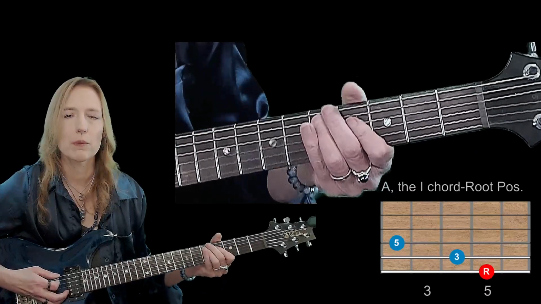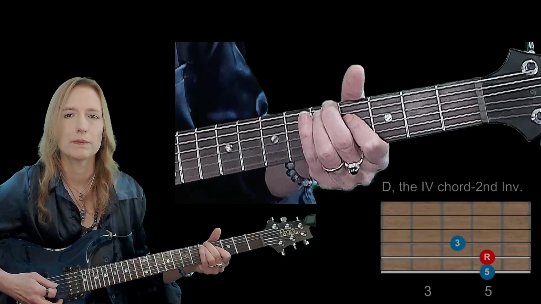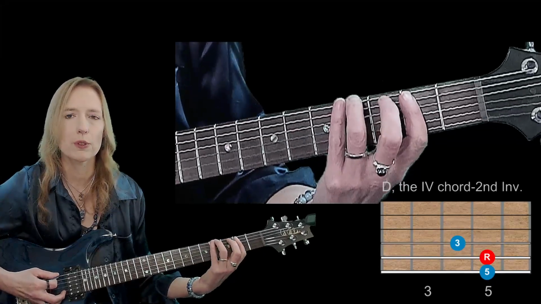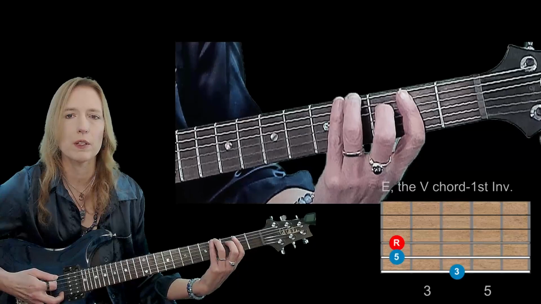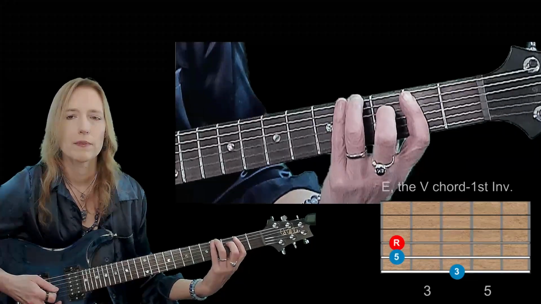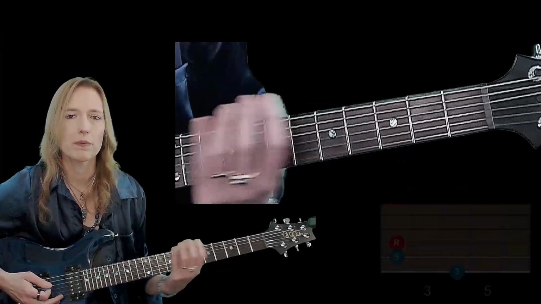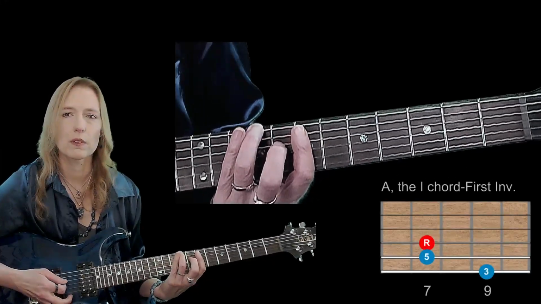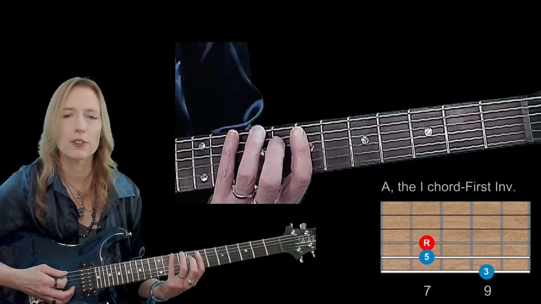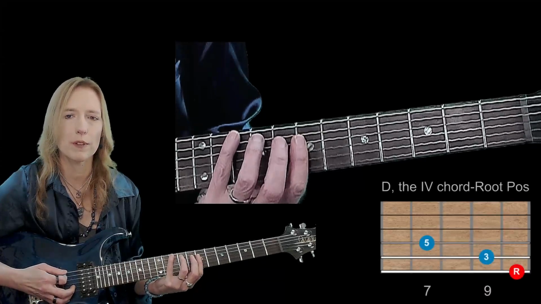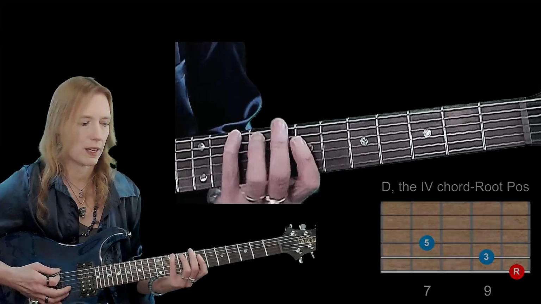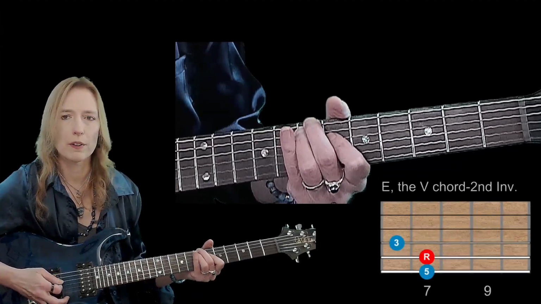Now for my D chord, I'm using second inversion. So that's 5, 1, 3. And for my E chord, I'm using first inversion. That's 3, 5, 1. Now I'm going to go up the neck to A in first inversion. So here's A, 3, 5, 1. Here's D, root position, 1, 3, 5. And here's E in second inversion. That is 5, 1, 3.